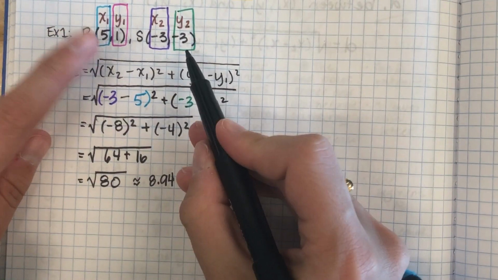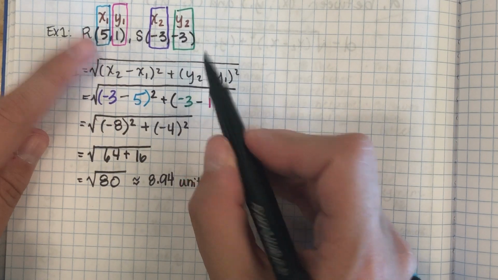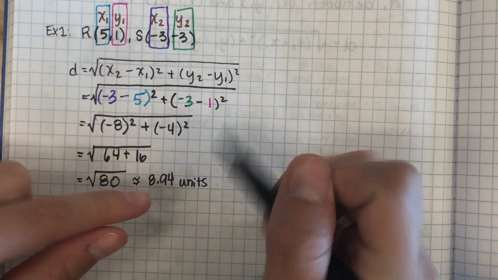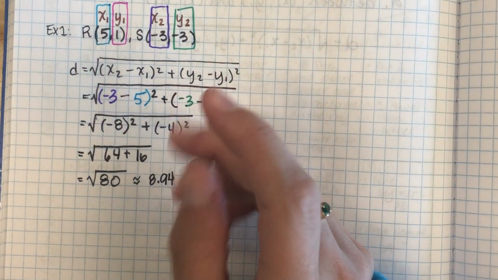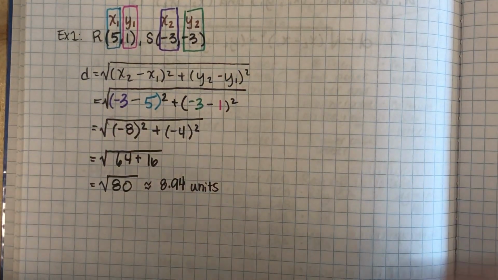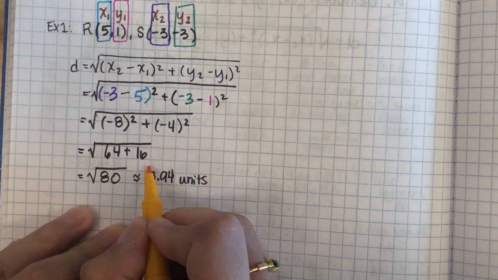Because it doesn't give us a unit value, that means that we're going to put units as our unit of measurement. And then that is how we solve.